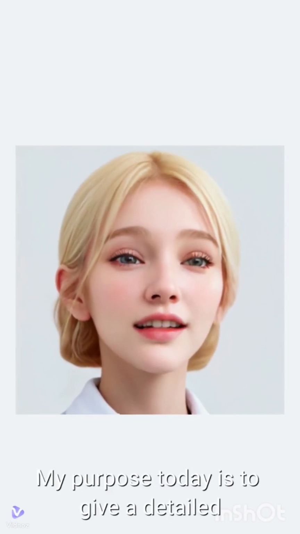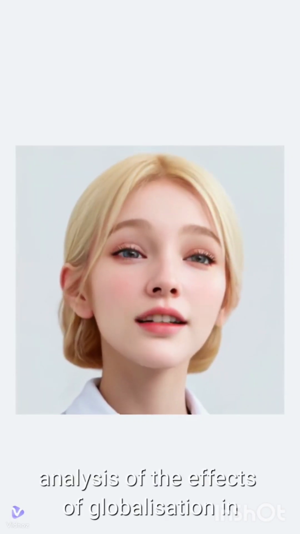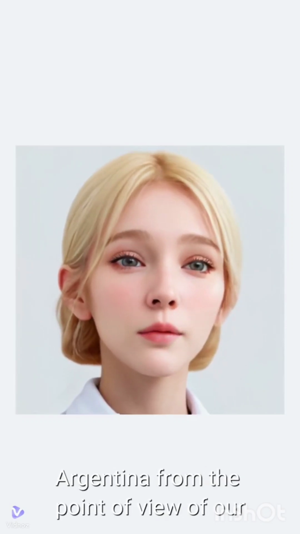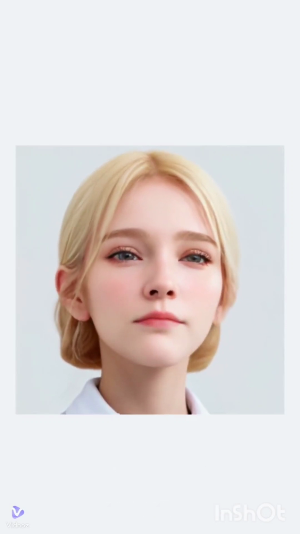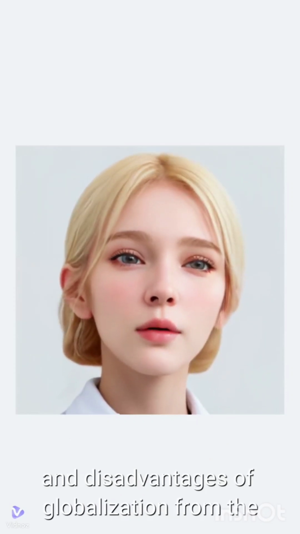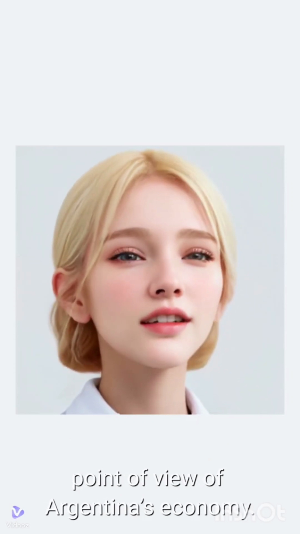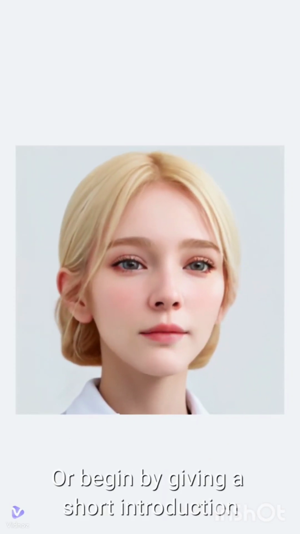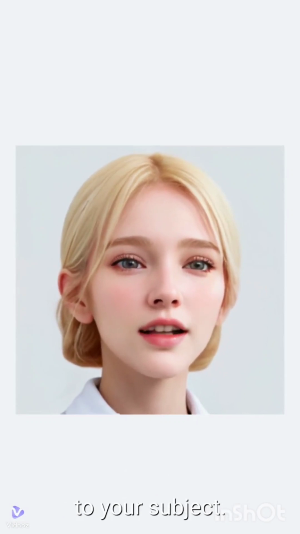My purpose today is to give a detailed analysis of the effects of globalization in Argentina from the point of view of our economy. My talk will deal primarily with the advantages and disadvantages of globalization from the point of view of Argentina's economy. Or begin by giving a short introduction to your subject.